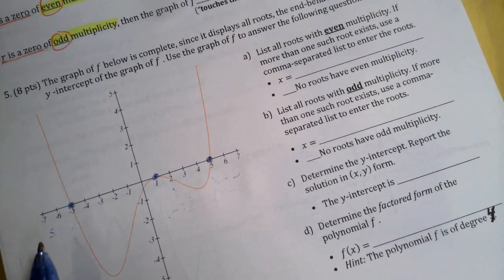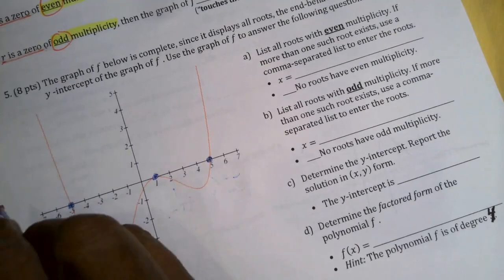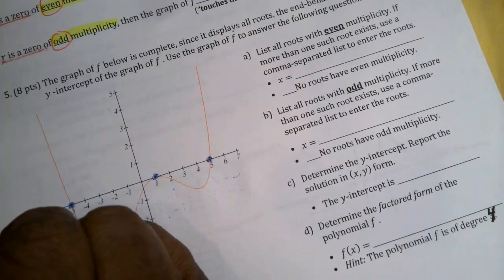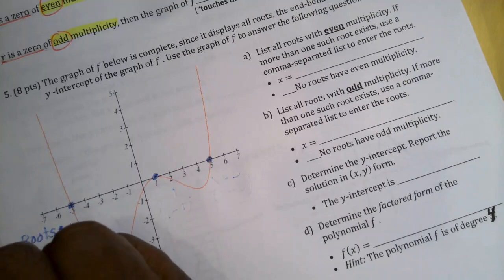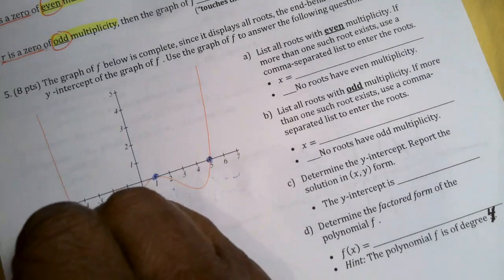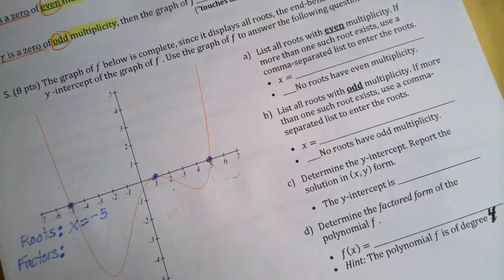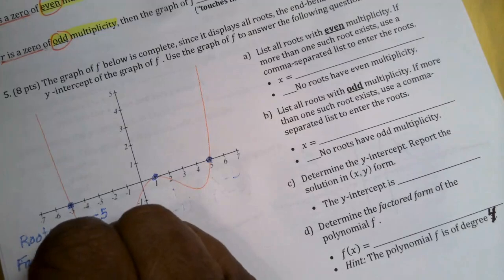We have roots at -5, 1, and +5. So let's just list that. List our roots and also list our factors. So the first root, or 0 again, is -5. X equals -5. So its corresponding factor will be x plus 5.